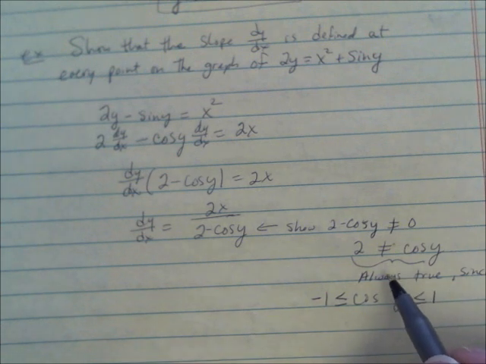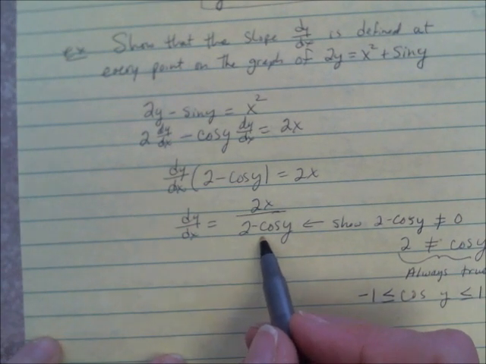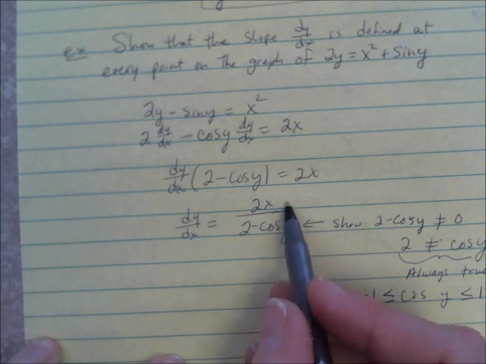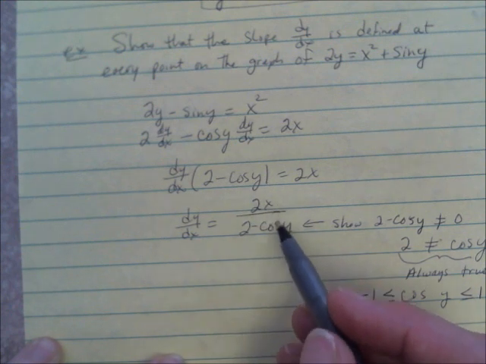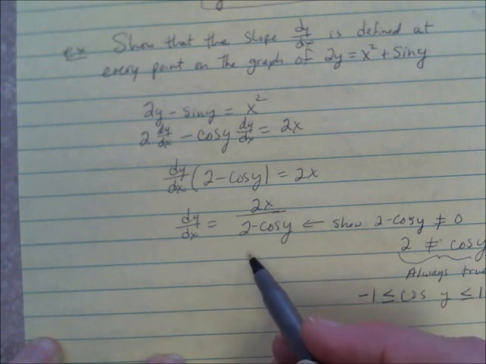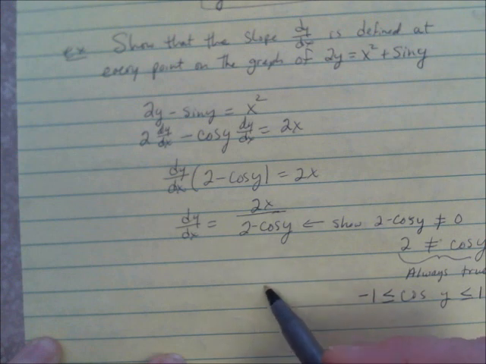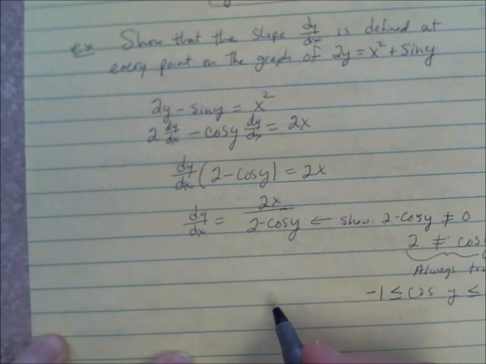So what we've shown is, since this denominator can never be equal to 0, this slope is always defined, which means we would have a smooth curve. Whatever this curve looks like, there would never be a point on this curve where the tangent is vertical.